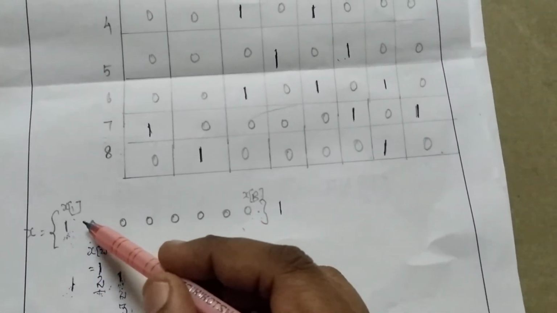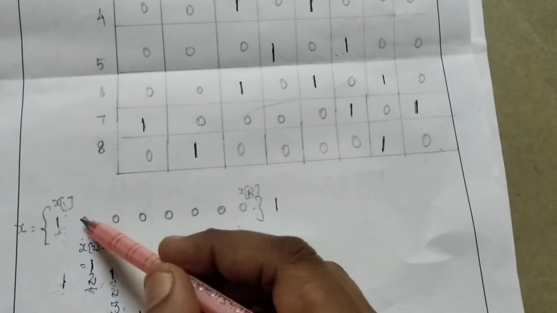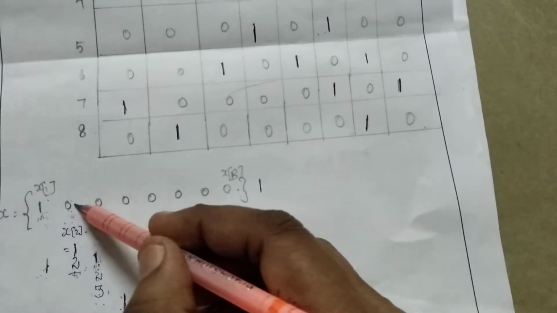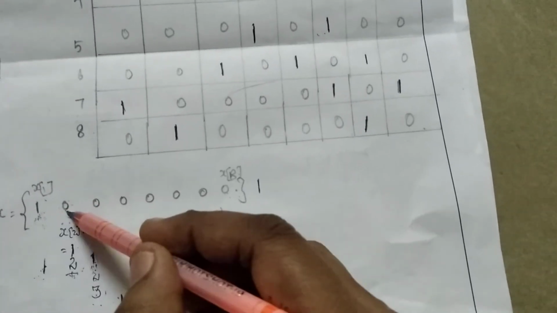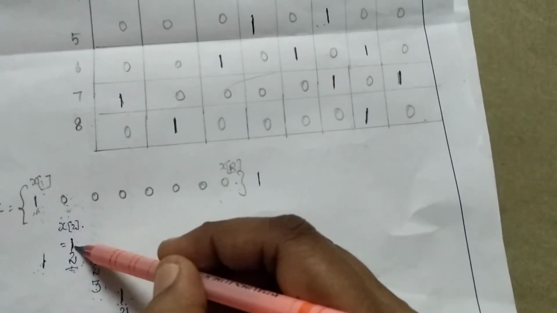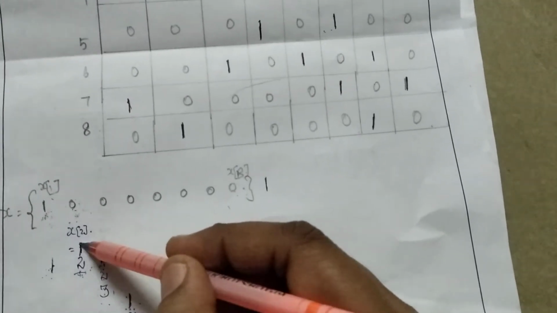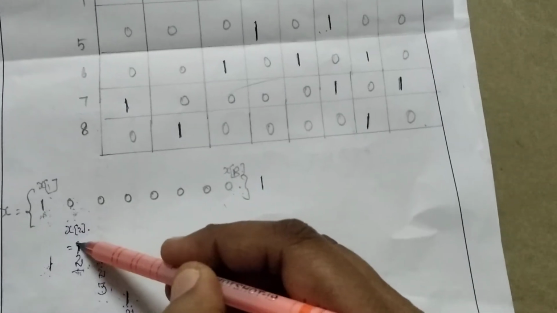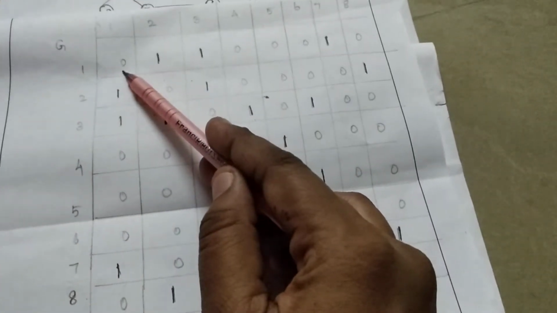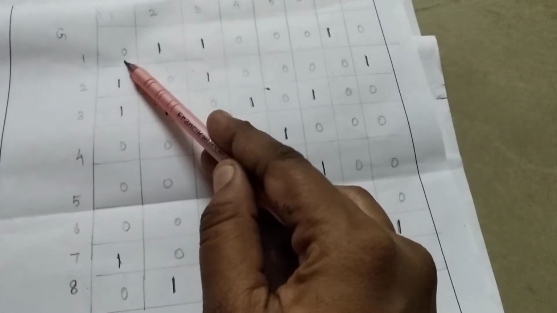Let's start with Hamiltonian of 2. We are calling the recursive algorithm. Now we are going to find which vertex should be visited after 1. Initially it is 0. Now we increment it by 1, so the next vertex to be visited is 1. We are already at vertex 1, so it is meaningless visiting the same vertex again, and there is no edge here. 1 to 1 is also 0.